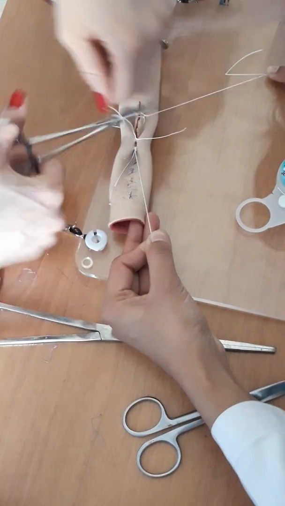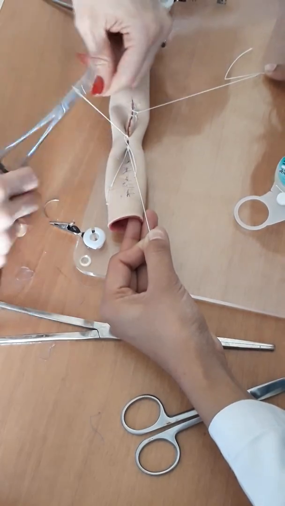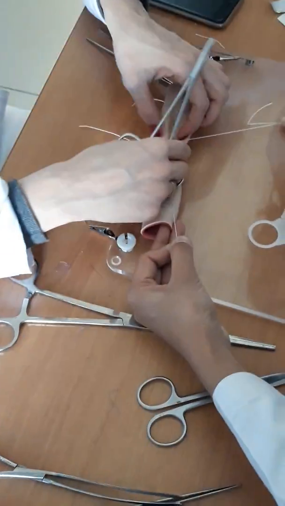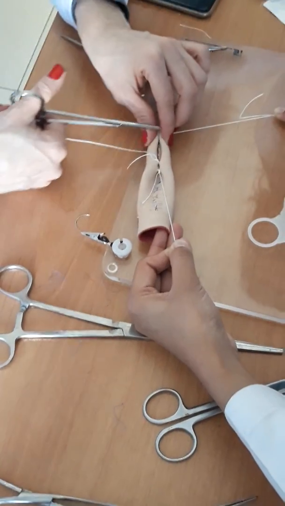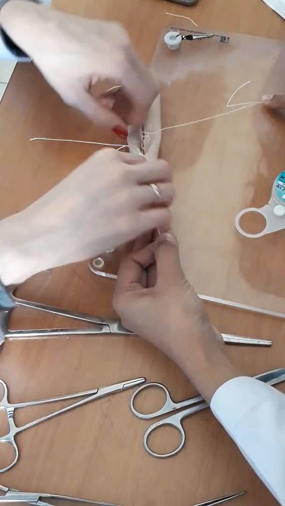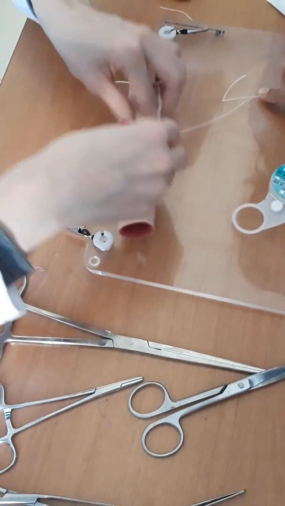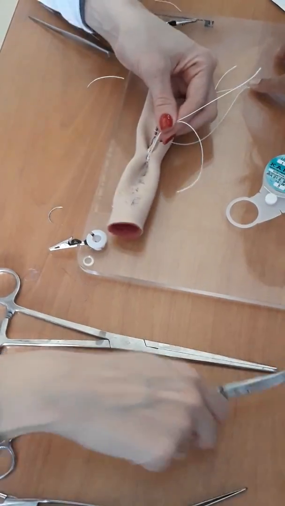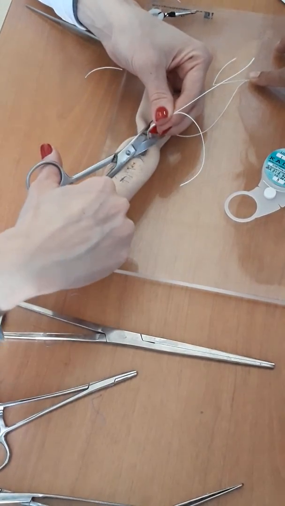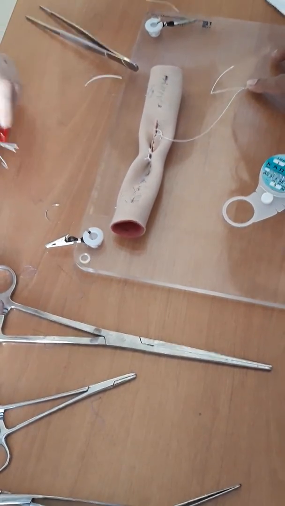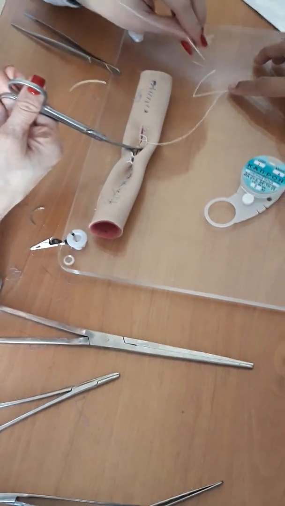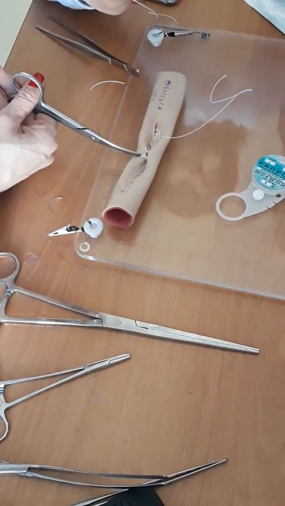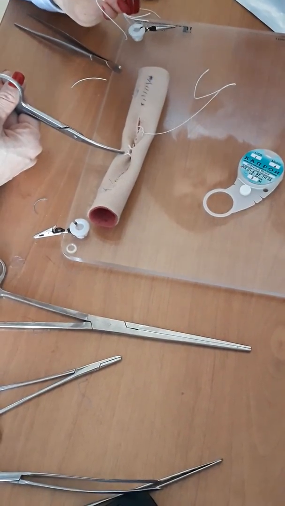Do you understand me? Yes. 2 times. 3. Better 3. And make. Now, for example, 1, 2, 3, 4, 5. Here, maybe. After that, you should take this filament together, take scissors and cut. Do you understand me? Yes. This is the first row, interrupted penetrating suturing. This is interrupted non-penetrating suturing. Do you understand me?